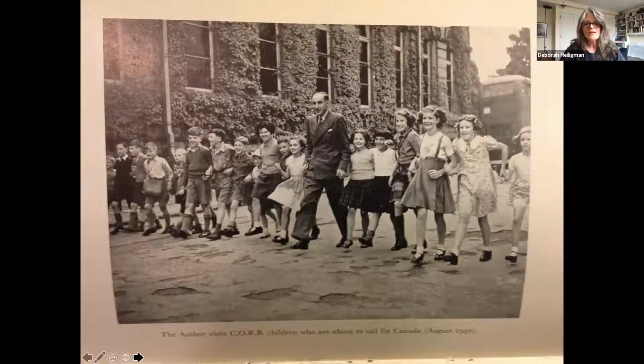Anyway, these are the kids who are going to Canada. They all arrived safely, and in fact, thousands of children arrived safely in Canada, New Zealand, Australia, some in America, the United States, in a different program, and they ended up living out the war, which was a long time, many years, away from their families, but they were safe.